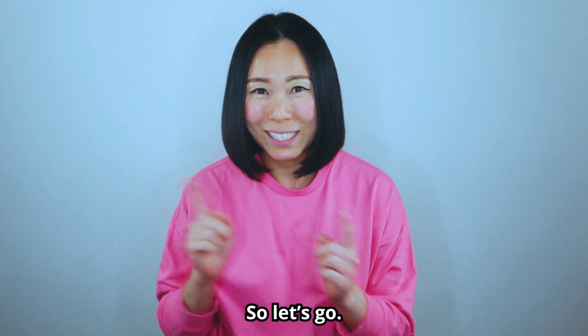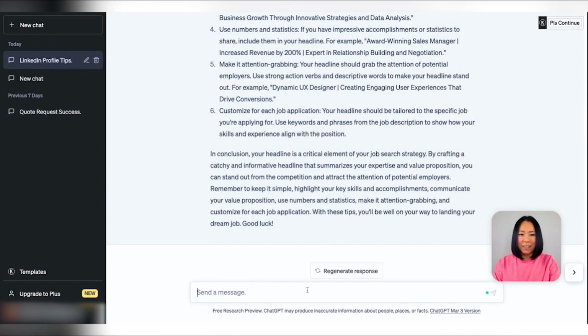So let's go. All right, so we're back in the account. I'm going to show you how to create content for other social media platforms so that you can repurpose what you have generated with ChatGPT. So I have my prompt ready. Just going to paste this here. Write a Twitter post based on.